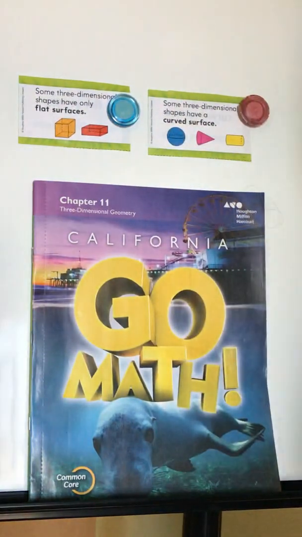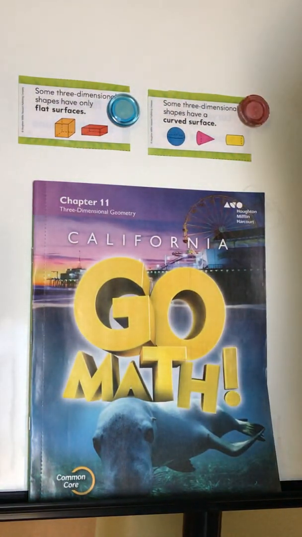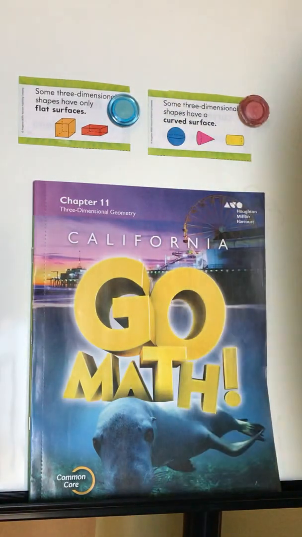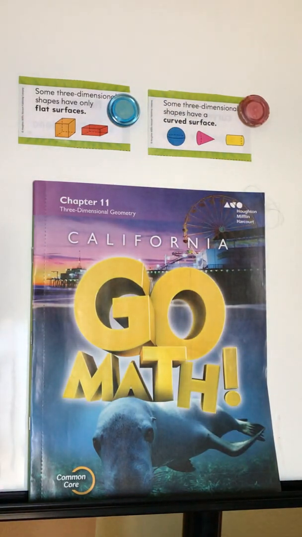Okay, this lesson is for Tuesday, May 5th. We are going to begin a new chapter in math, chapter 11, on three-dimensional geometry. That just means three-dimensional shapes. So we already know our regular two-dimensional shapes: square, rectangle, circle, triangle, diamond. This week we're going to be working on three-dimensional shapes.